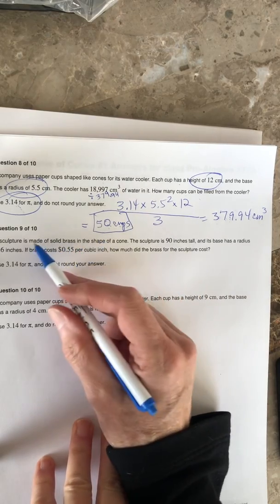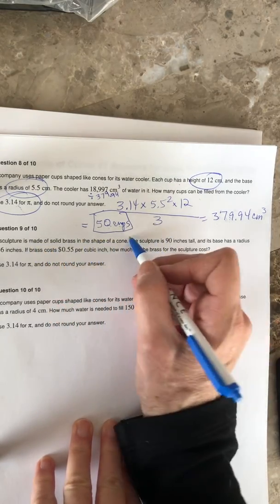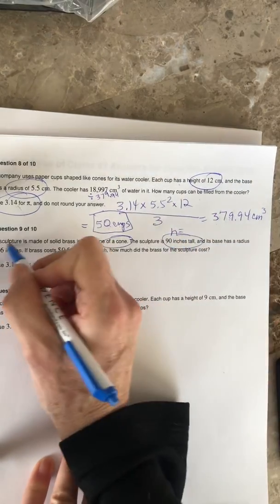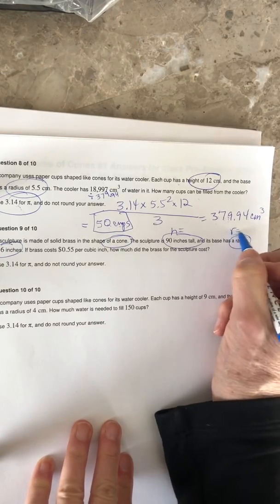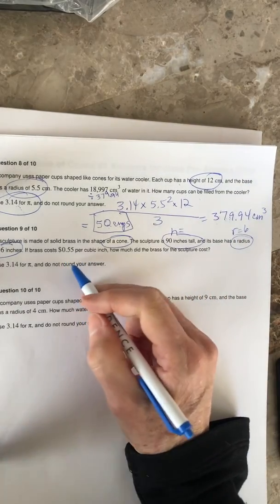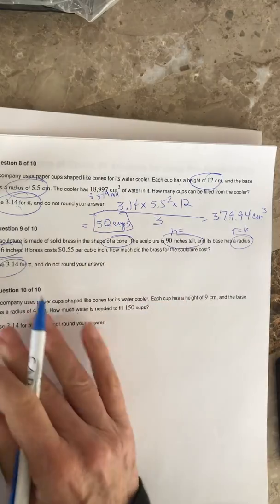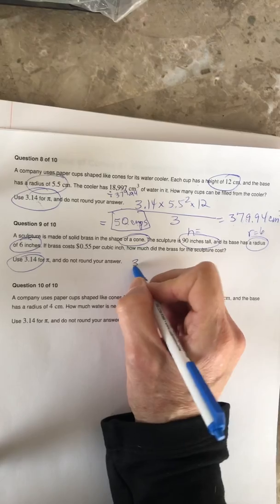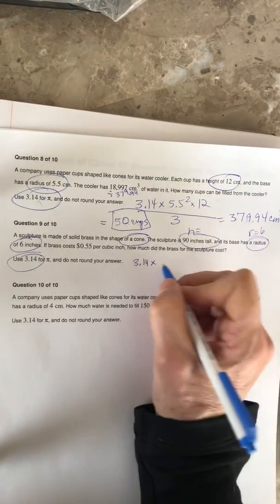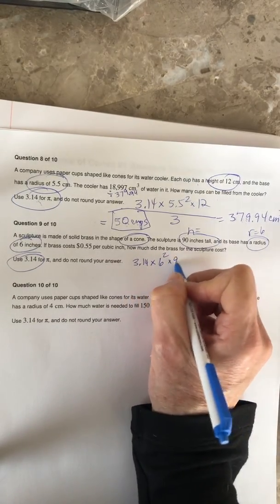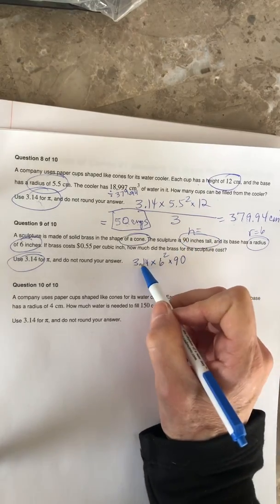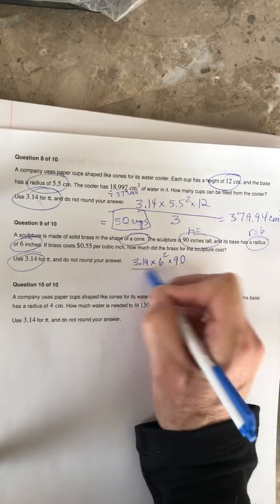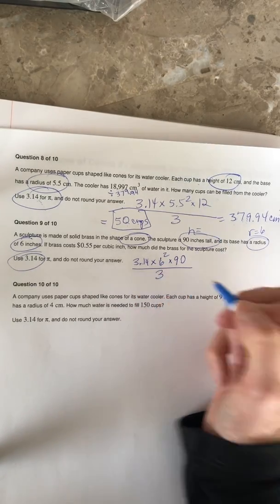All right, solid brass. The sculpture is made of solid brass in the shape of a cone. It's 90 inches tall, that means height. The base has a radius of 6. Use 3.14 in my calculations. So it's going to be 3.14 times the radius 6 squared times 90. I'm trying to get you to memorize pi r squared h. Pi r squared h, all divided by 3.